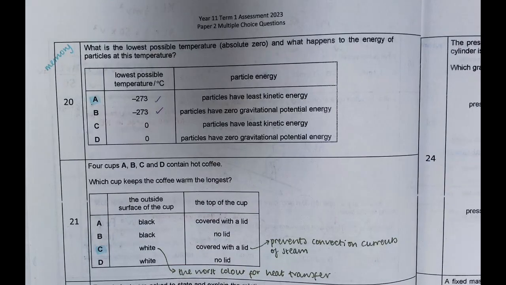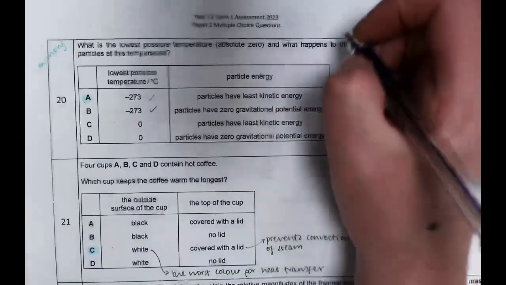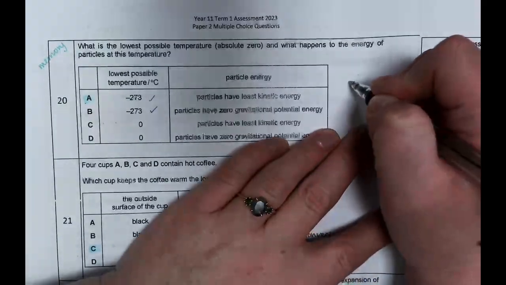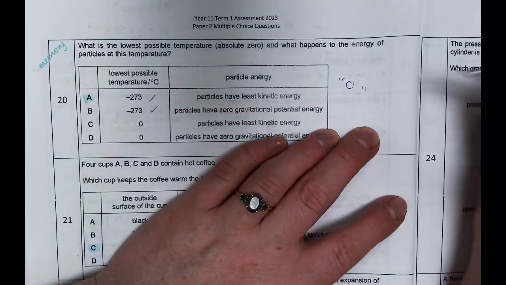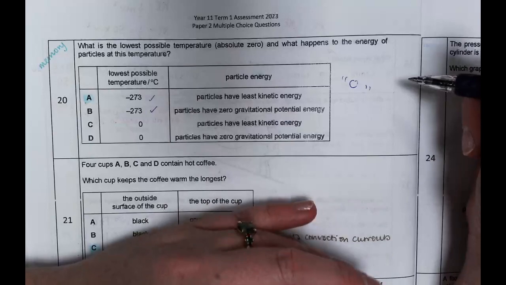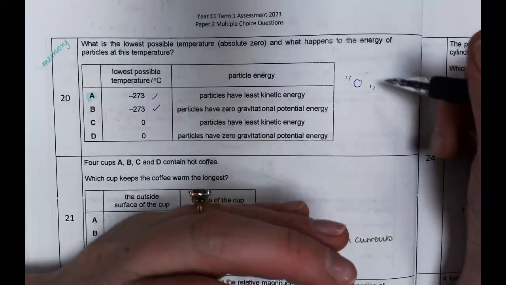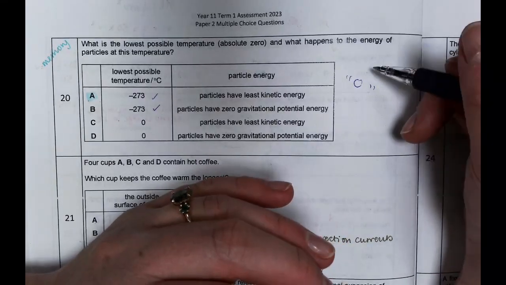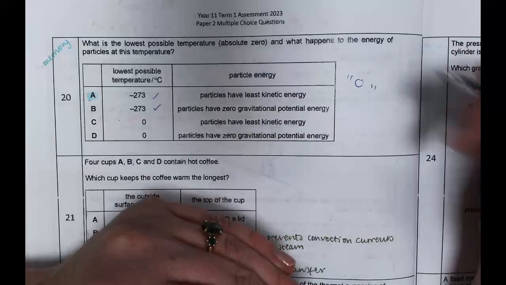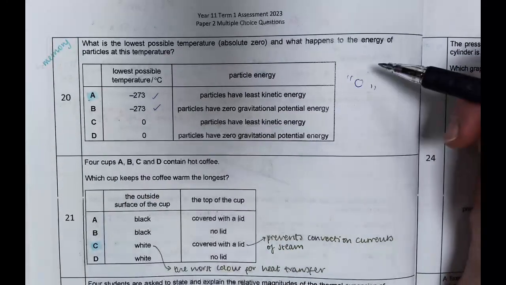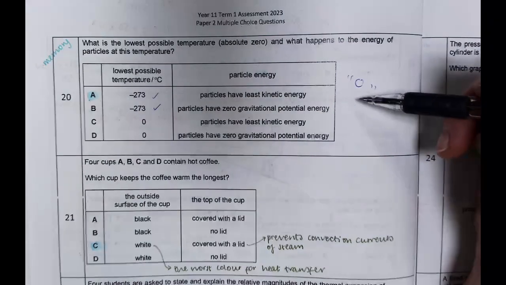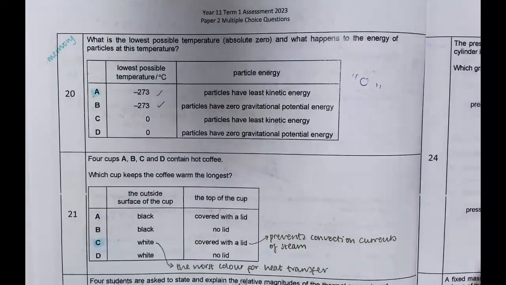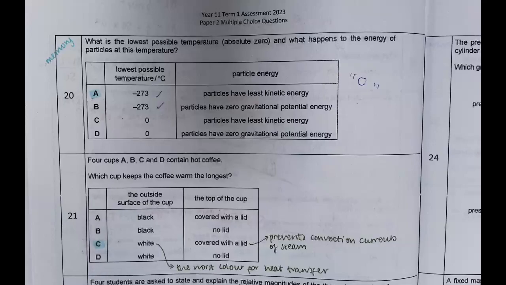You also have to know that when the objects have minimum temperature, they have minimum vibrational energy, because remember, temperature is a measure of the average kinetic energy of the particles. So if we have minimum temperature, minus 273 degrees Celsius, lowest temperature, we know that we therefore have to have the lowest possible kinetic energy, gives us A. That's just one that you should really remember, please.